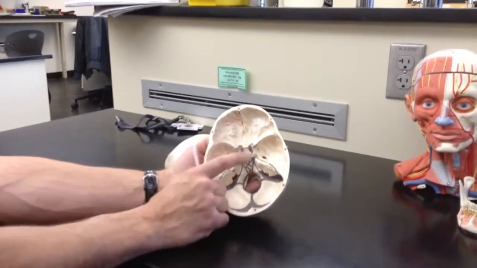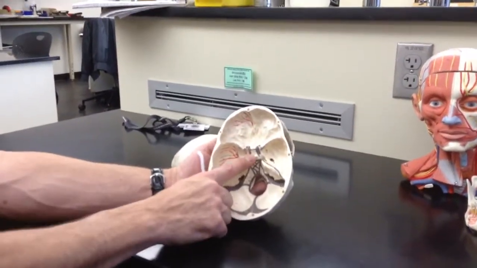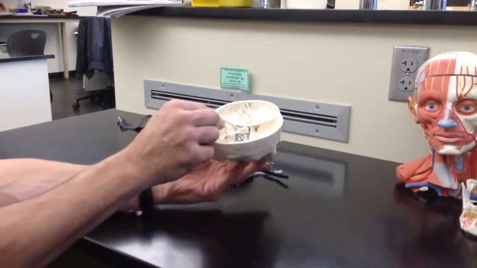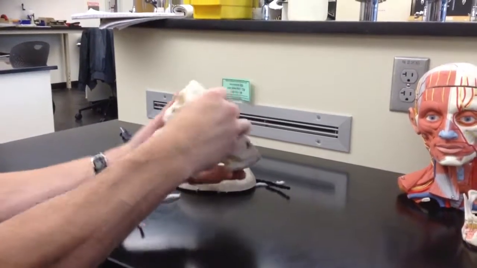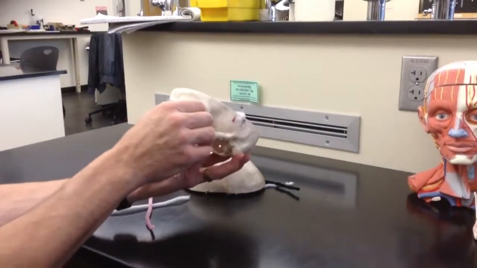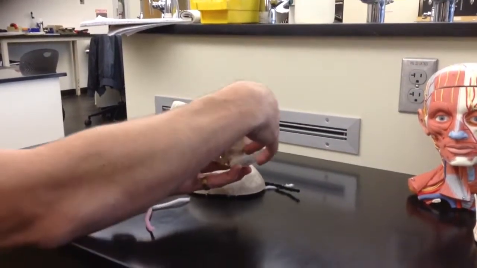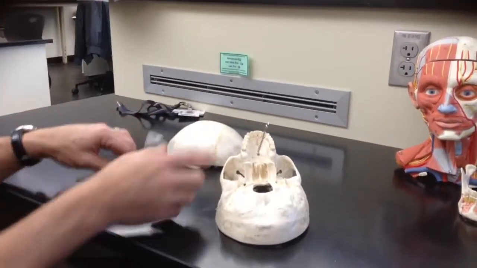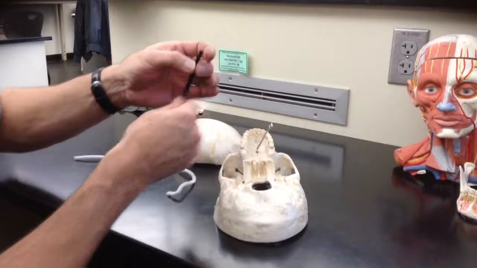Tuberculum sella is the front, the dorsum sella is the back. And then, what else? Oh yeah, we have the superior orbital fissure, which is that big slit behind your eye. Goes through there. That leaves all the little holes underneath. So let's do the little holes underneath.